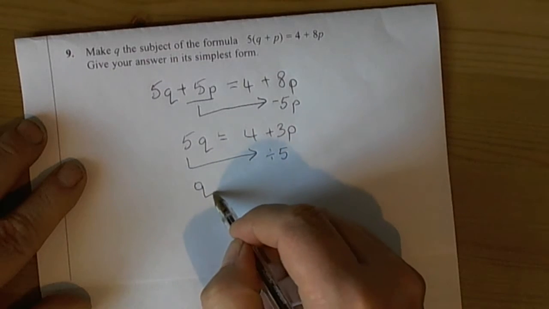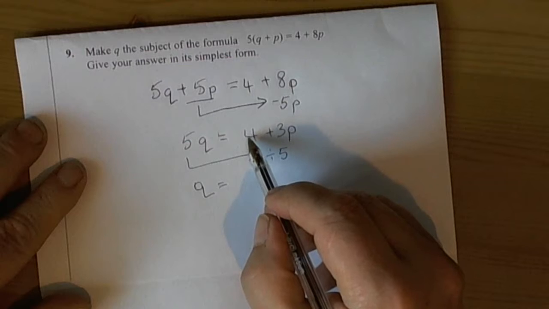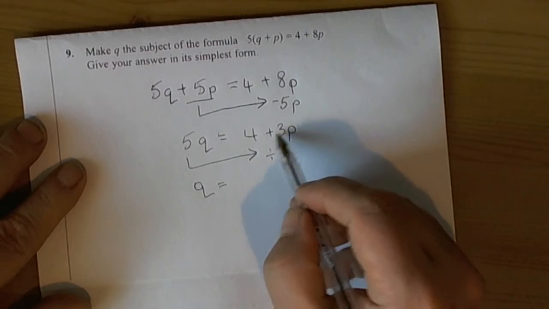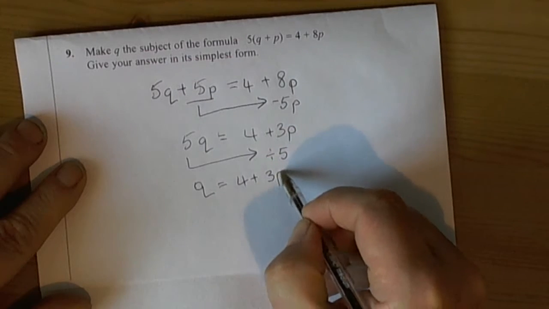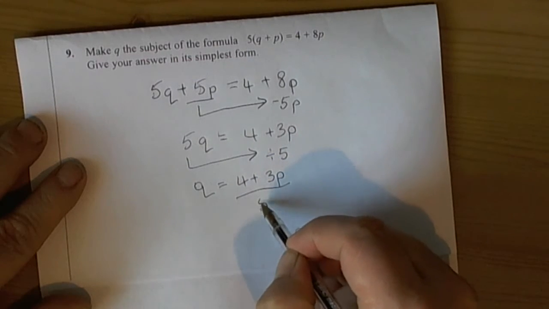So Q equals, now we've got to remember it's the whole of the two terms here, 4 plus 3P, that gets divided by 5. So we must write 4 plus 3P all divided by 5.